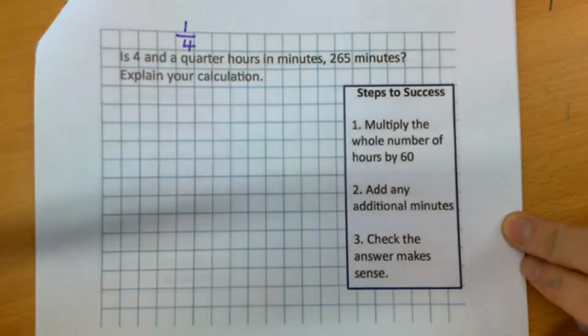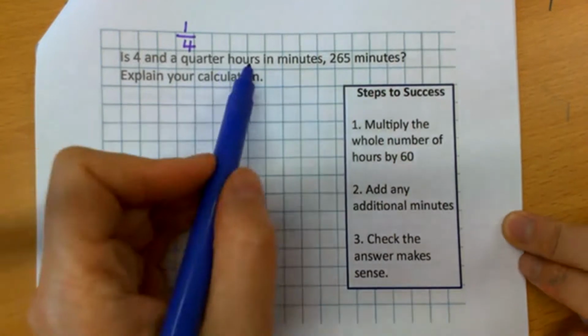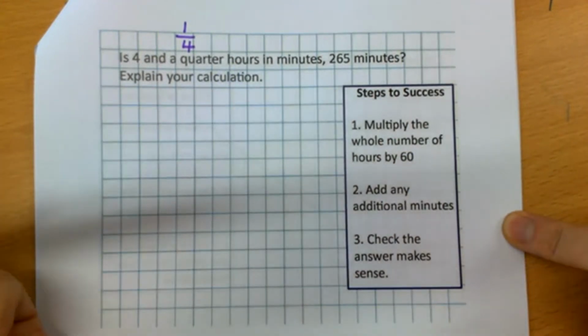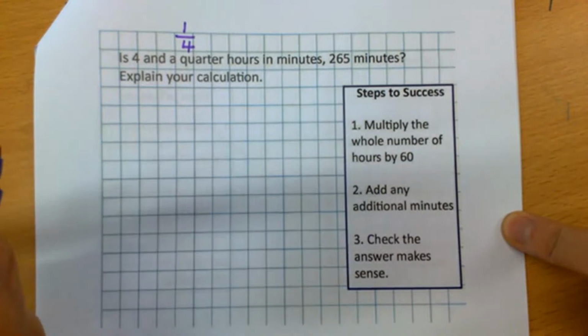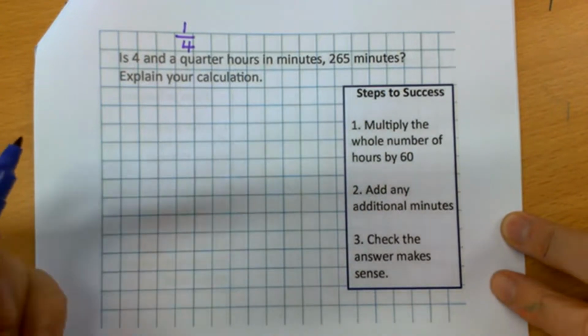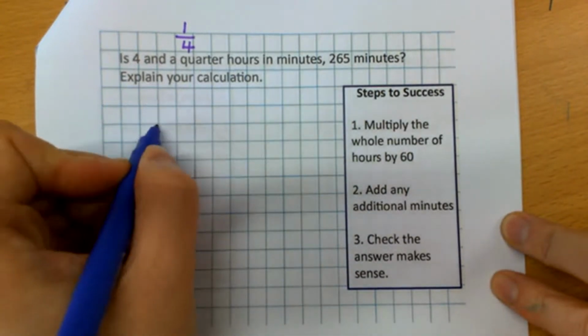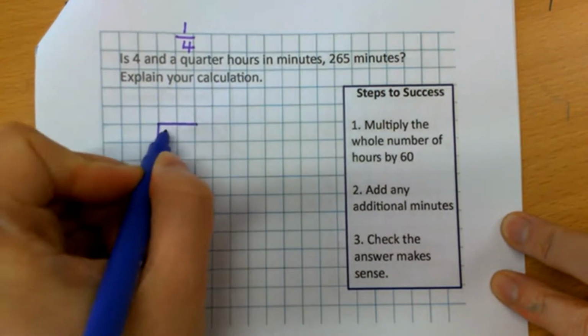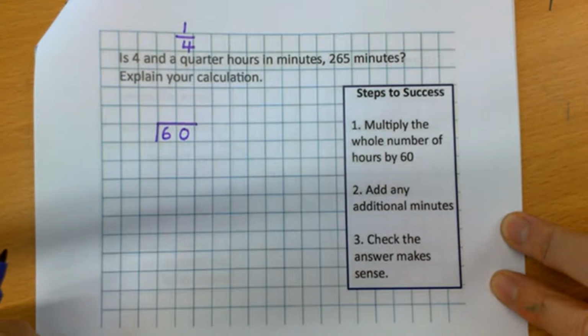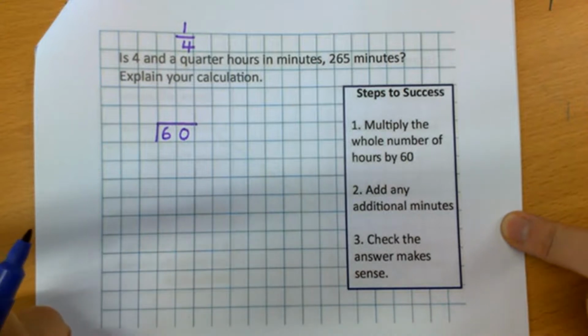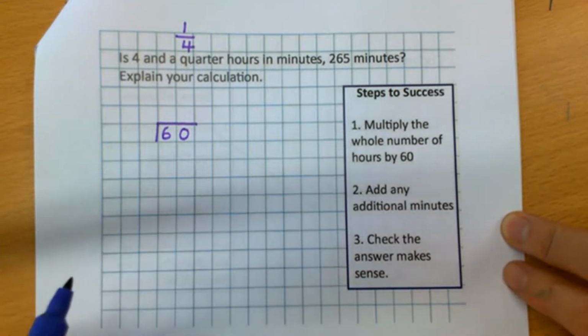So if I were to find 1/4 of an hour, how would I calculate that? I know that there are how many minutes in an hour? Can you tell me? Good, there are 60 minutes in 1 hour. So I'm going to write 60 minutes in 1 hour. What am I going to divide it by in order to find 1/4?